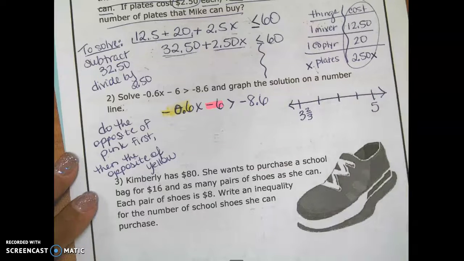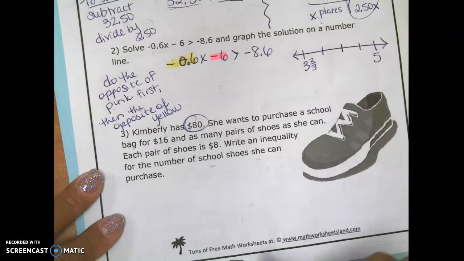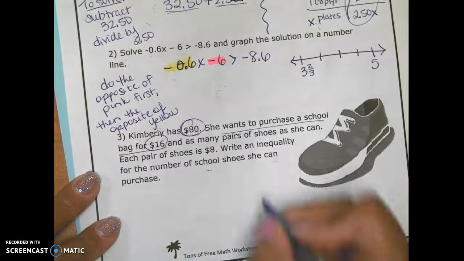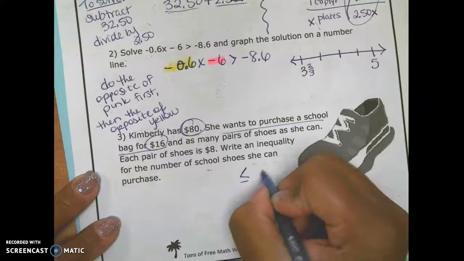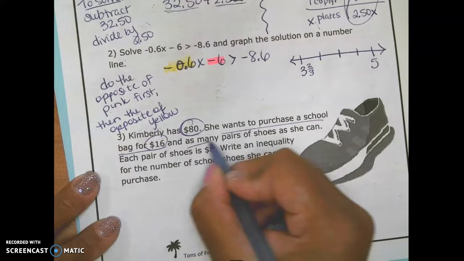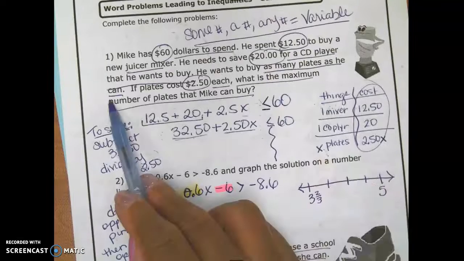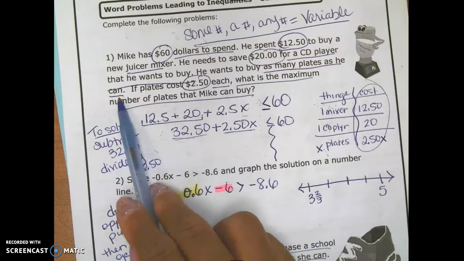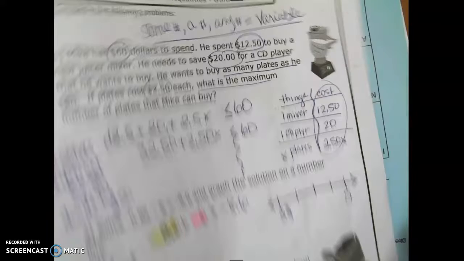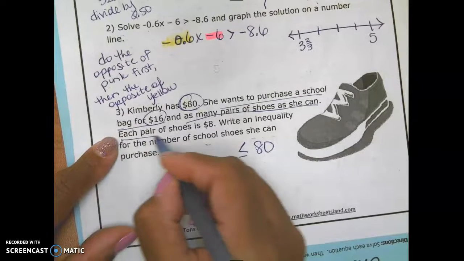All right. Kimberly has $80, just like Mike did. She wants to purchase a school bag for $16. Okay, we're doing the same exact thing that Mike did, so I need the same exact sign. And as many pairs of shoes as she can. This was as many plates as he can. So what did we use for as many plates? An X. So what am I going to use for the shoes? Another X.